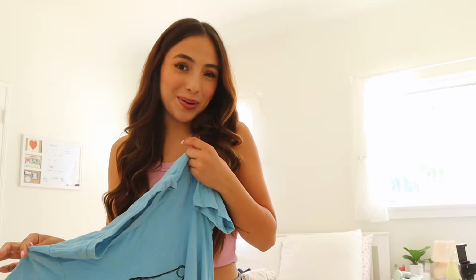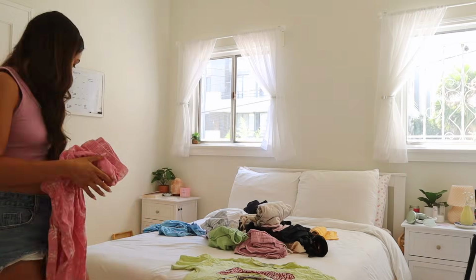So I've tried to get use out of it by wearing it as a PJ top, but I still just don't like it then. So I think I'm gonna donate it. Sorry, Olivia. I still love you.